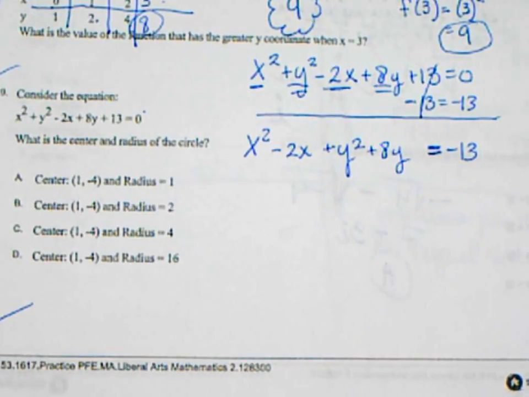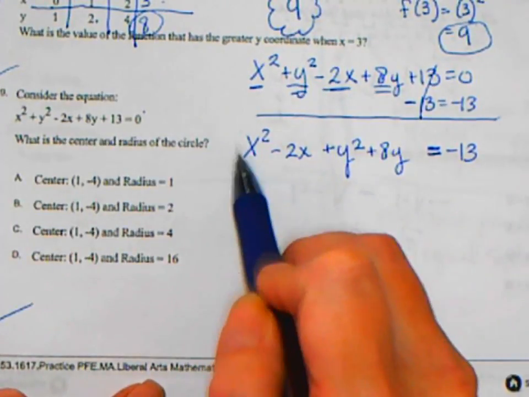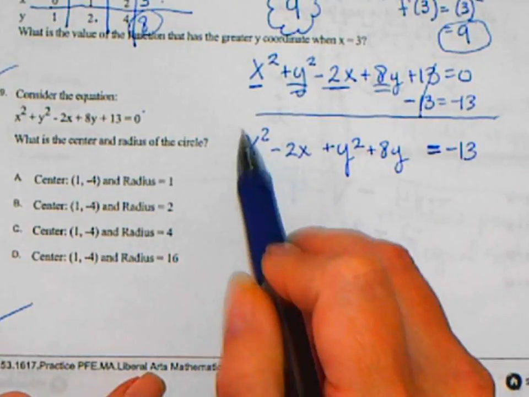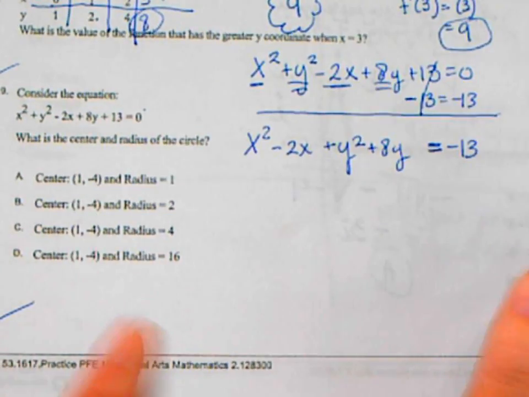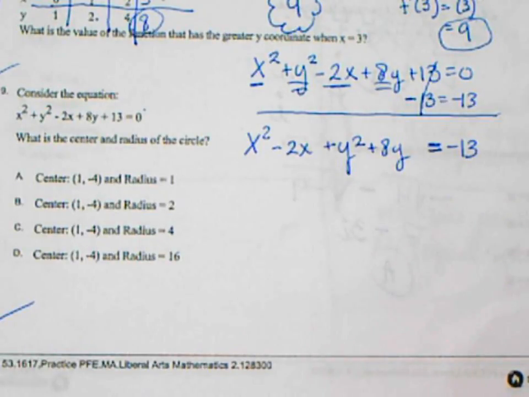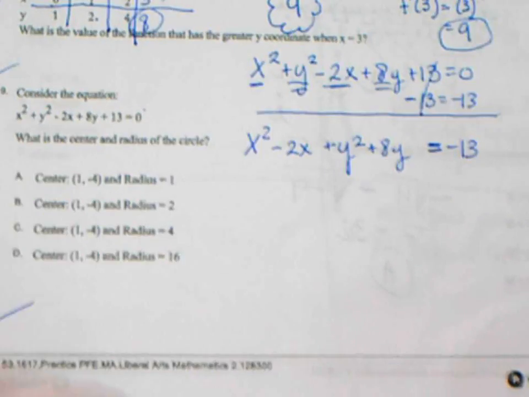Then it says, divide every term by the coefficient of the quadratic terms. It will always be the same coefficient for both terms. So if it's a circle, your coefficient of x squared is going to be exactly the same as your coefficient of y squared. If it's a 1, like in this case, if I divide by 1, is it going to change anything? No. But if it is any other number, then I have to divide by that number. Okay? In this case, I don't, so I can skip that. Yay, makes it a little easier.